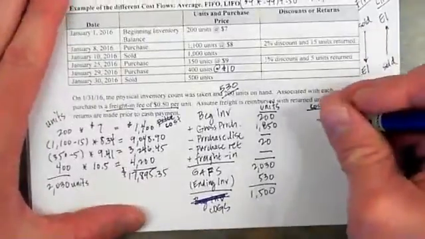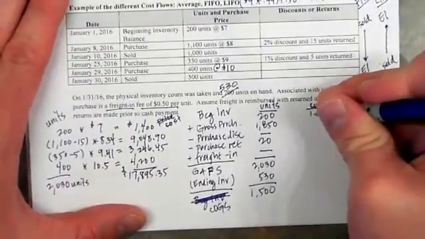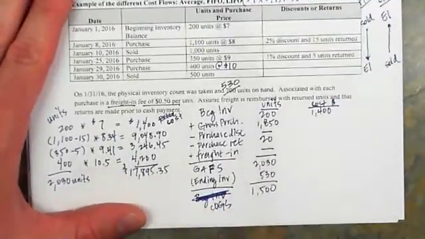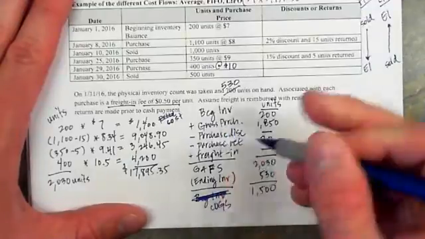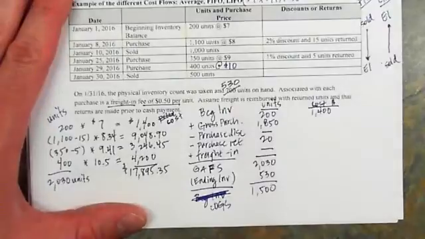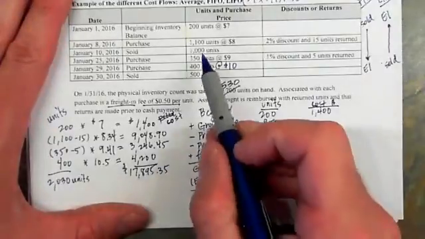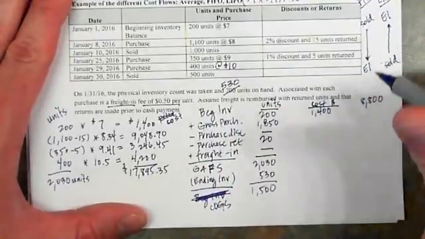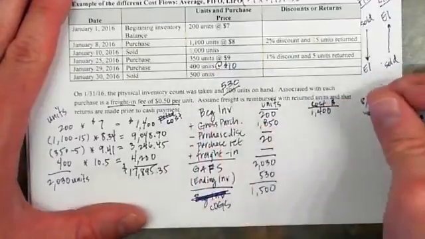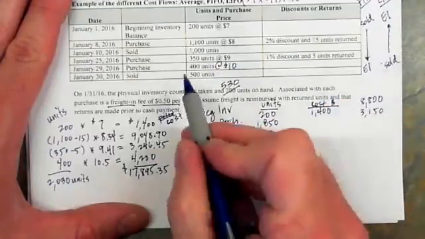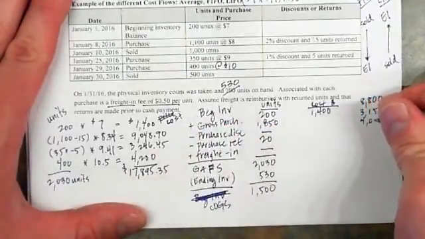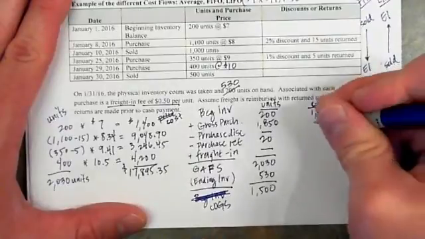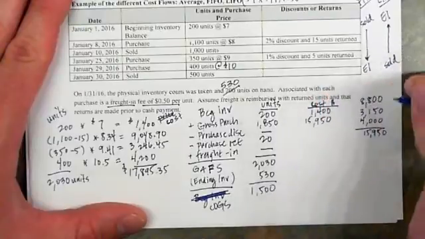Okay, so now if we're looking at the cost per unit, well, I already have some of that information laid out, right? My beginning inventory was $1,400. That was the 200 times the $7 per. Then my gross purchases. Now this would be the number before discounts, before purchase returns, before freight in. Well, then I'm just going to take 1,100 times 8, 8,800. 350 times 9, which is 3,150, and 400 times 10, which is 4,000. Add those up. Those are my gross purchases. They are 15,950. That represents my gross purchases.